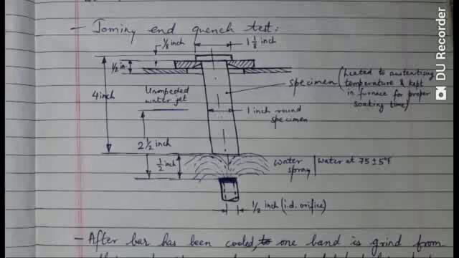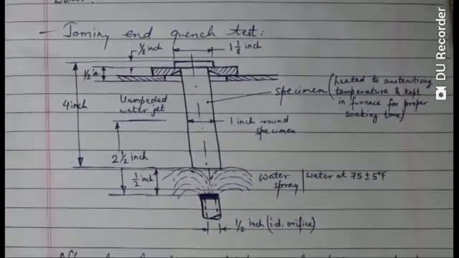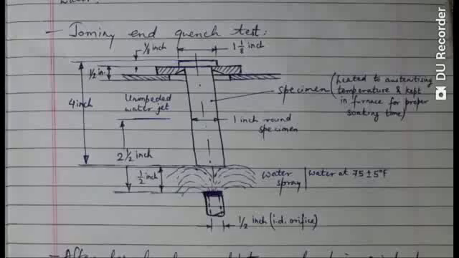So here, as you can see, there is a specimen which is heated to austenitizing temperature and kept in the furnace for proper soaking time. The specimen diameter is 1 inch and the total length is 4 inch. The orifice ID from where the water spray is coming is half an inch, and the distance between this water source and the specimen is half an inch.